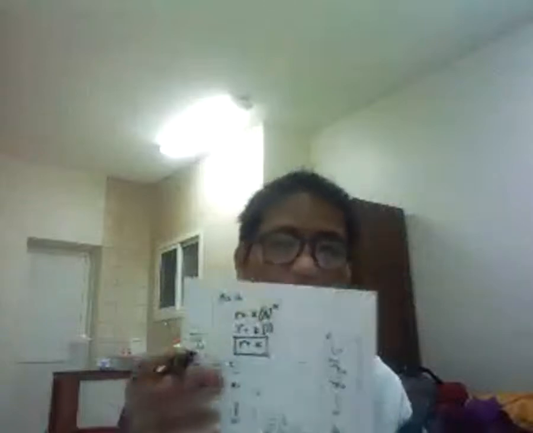Like this. So we have first order reaction, N is equal to 0. Zero order, N is equal to 0. Okay. R is equal to K A raised to the power 0. R is equal to K times 1. R is equal to K. Okay, this is zero order reaction.